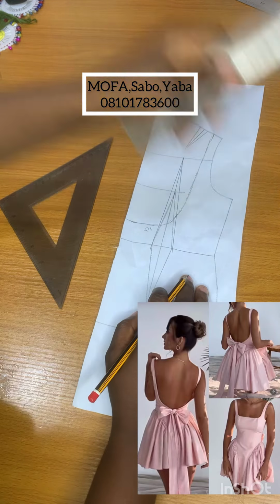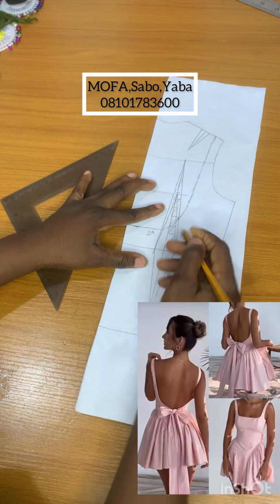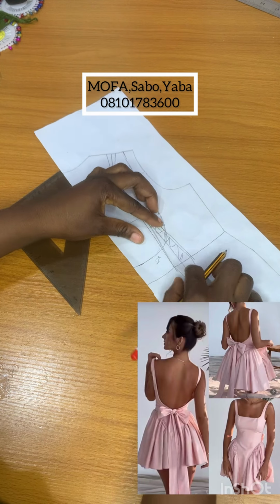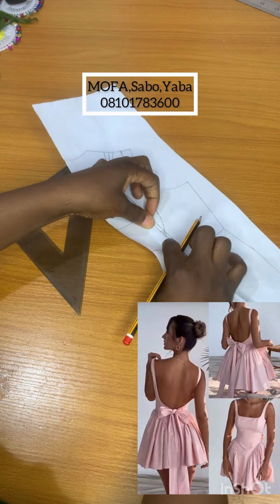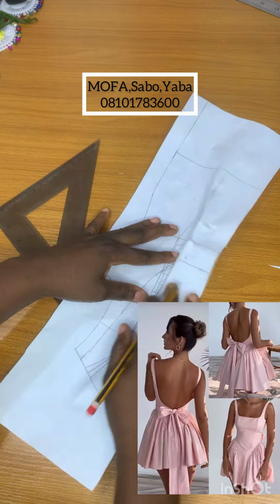Now the next thing you want to do, you want to close this dart and retrace your back. You notice that when you withdraw your dart, the line has broken. Now you're going to fold your dart like so and withdraw your curve.